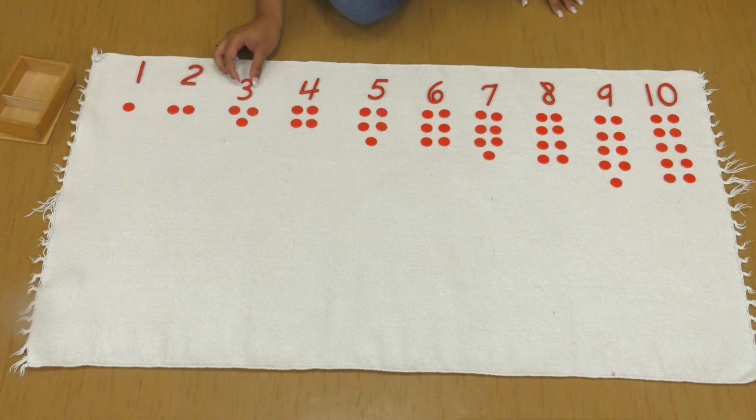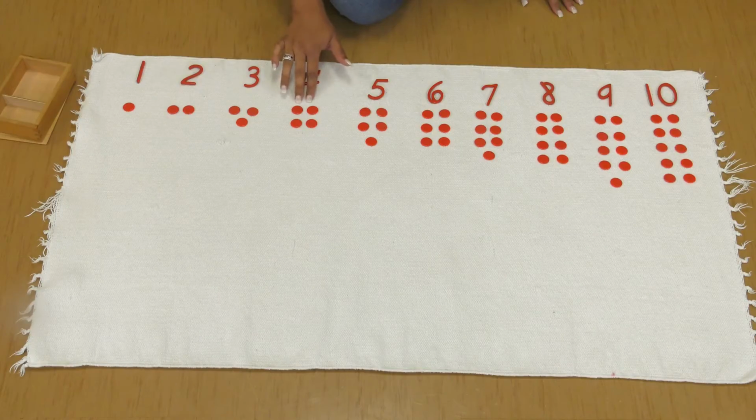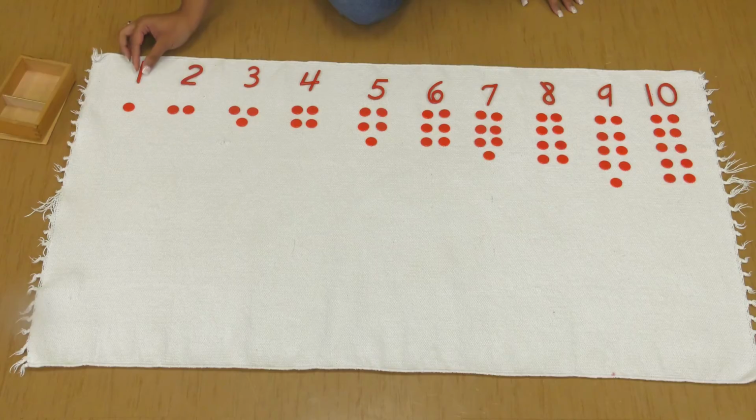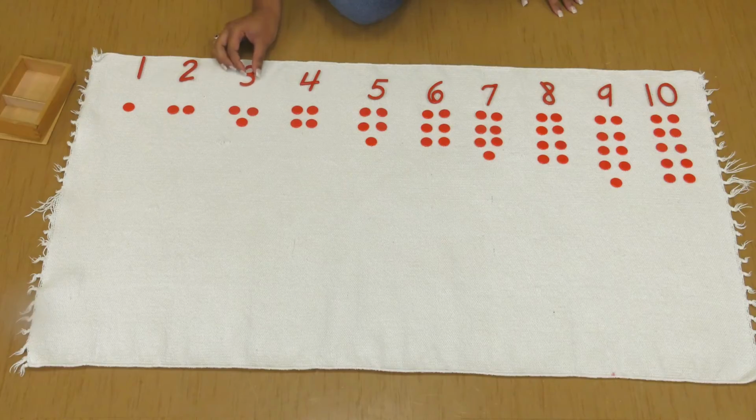So 3 is an odd number. 4 is even because I have 2 and 2. I can evenly give each person 4 counters. 1 is odd, 2 is even, 3 is odd, 4 is even.